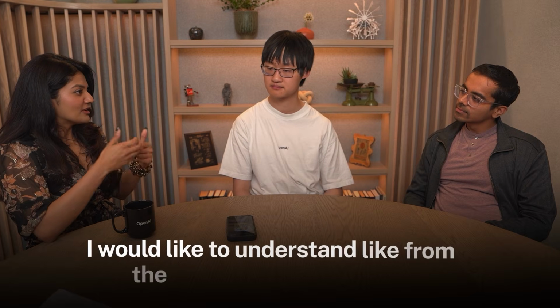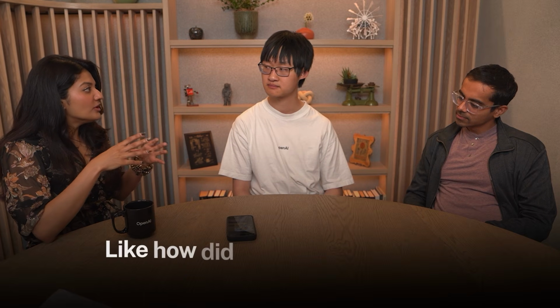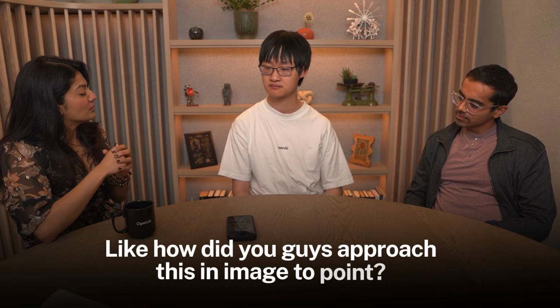I would like to understand, from the technical perspective, how did you approach this in Image 2.0? I think the question is, how did you bring reasoning into the image model so that it could do some of this high fidelity knowledge worker stuff as well?